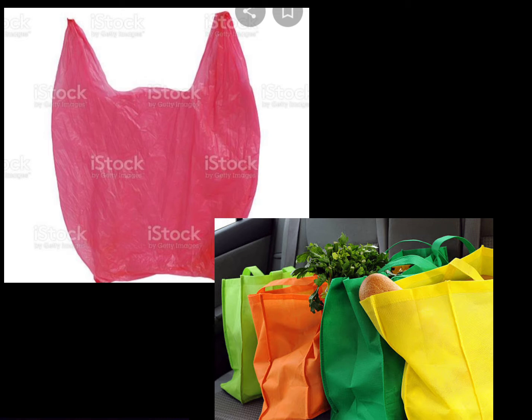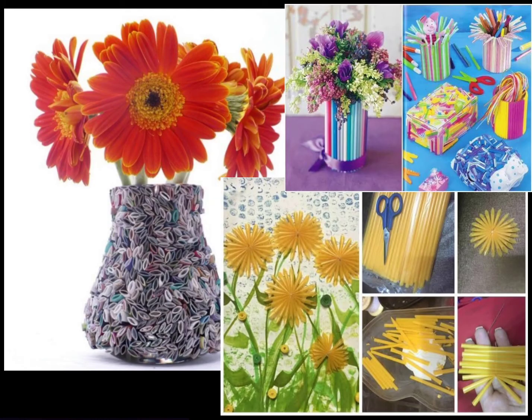Okay, so we can reduce the amount of waste. Next, we have reuse, to use the materials for the same or another purpose. Example, the pictures, try to look at it. Okay, so we have there magazines, straw, turned into a flower vase, and the following pictures that show reuse.